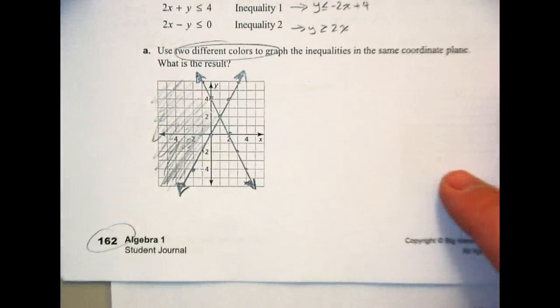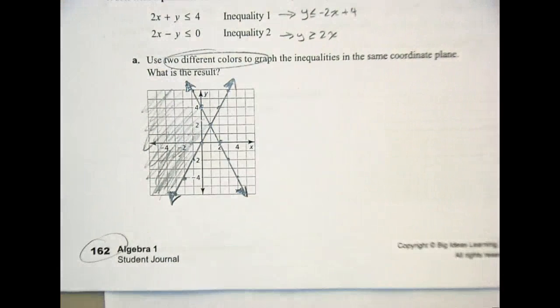Now I want you guys to look at this. This is my graph of when I usually do the work before you guys do. Now I circled different colors, but I didn't use different colors. But what did I do there different than this graph?